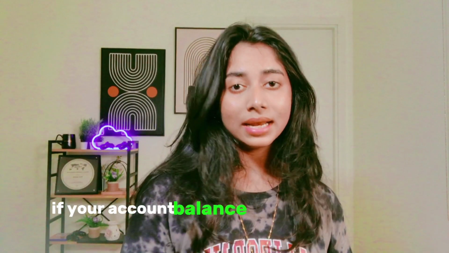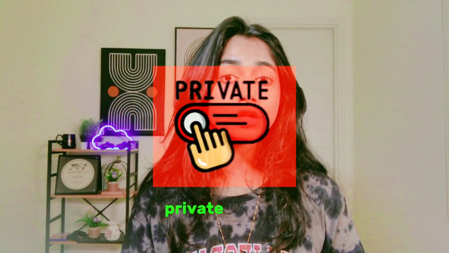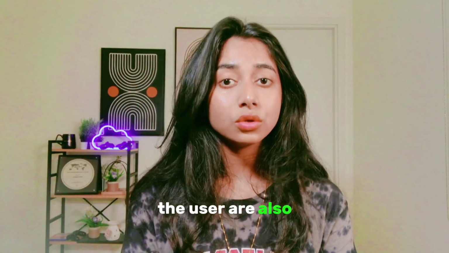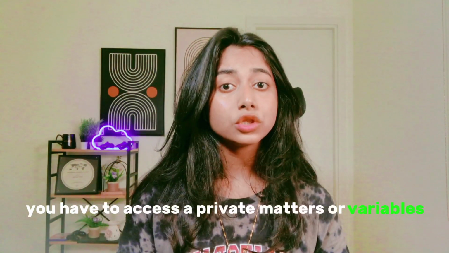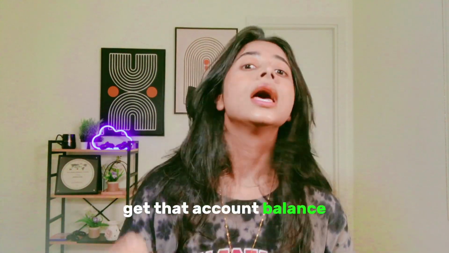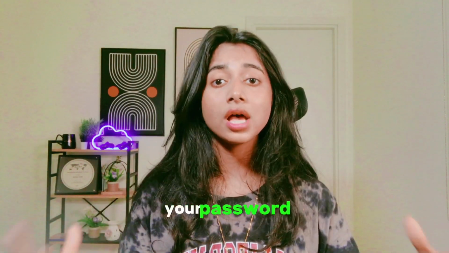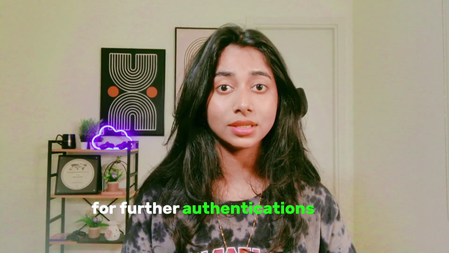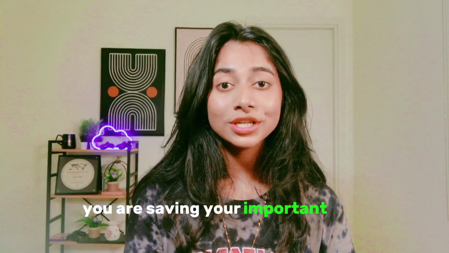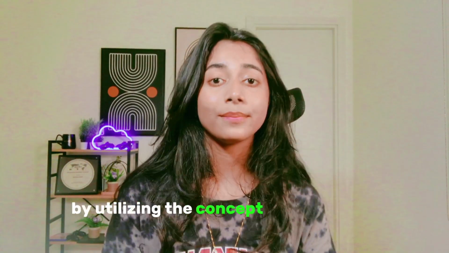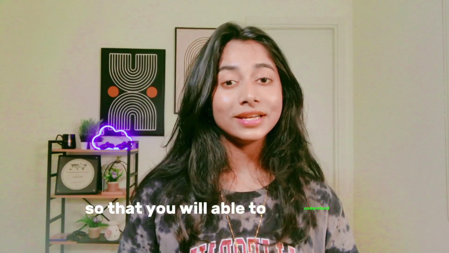Your account balance should be declared private, so you have to access some private methods or variables to get to know about that account balance, and it will ask you for your user ID and password for further authentication, right? By using this, you are saving your important data by utilizing the concept of data hiding. We are going to do a hands-on demo in this video so that you will be able to understand the concept of encapsulation.